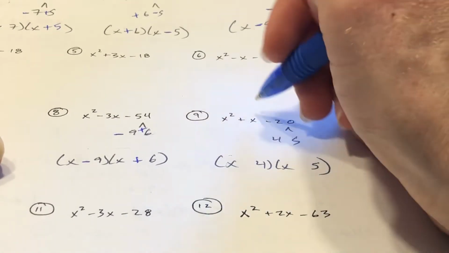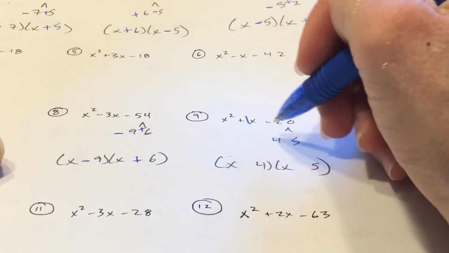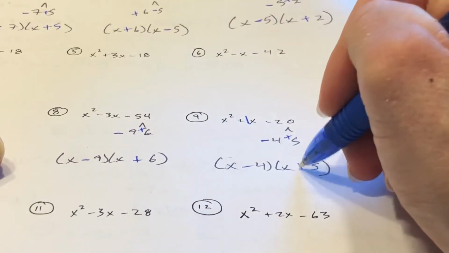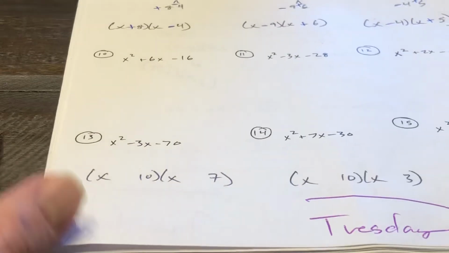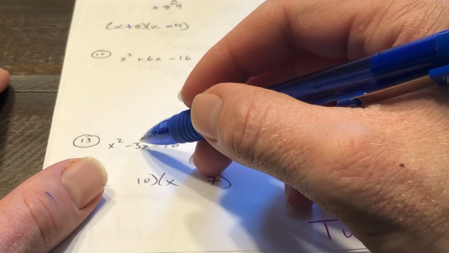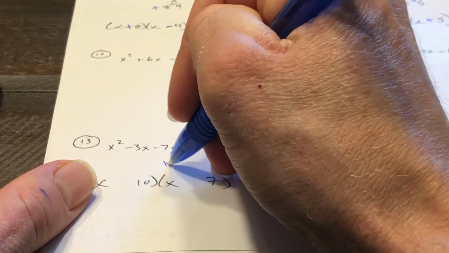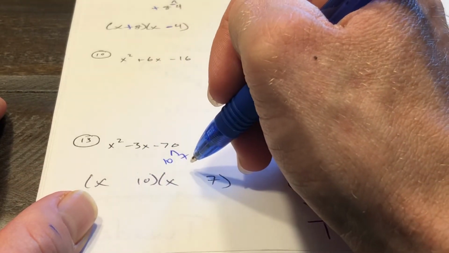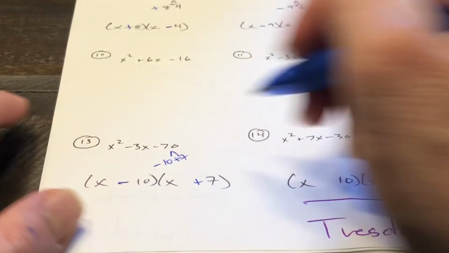What multiplies to 20 and differs by 1 again? 4 and 5 multiply to 20, and they have a difference of 1. Middle term is positive, so that's a positive 5 and a negative 4. And on 13, what multiplies to 70 and differs by 3? 10 times 7 is 70. 10 and 7 differ by 3. So it's going to be a negative 10 and a positive 7. Negative 10 plus 7 is a negative 3.